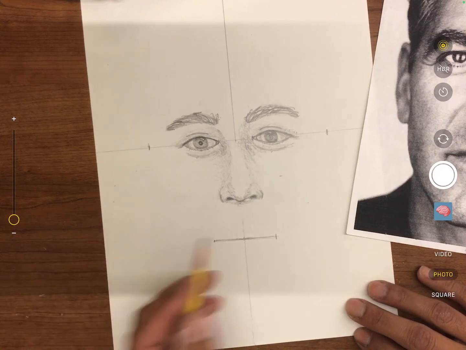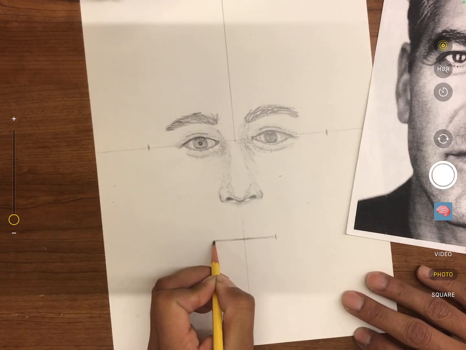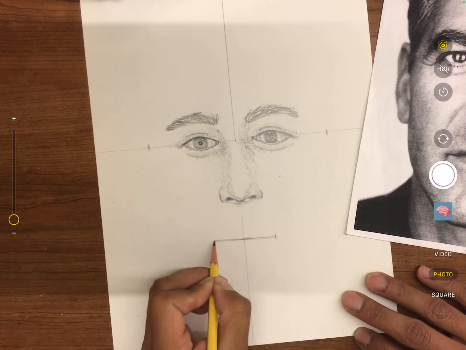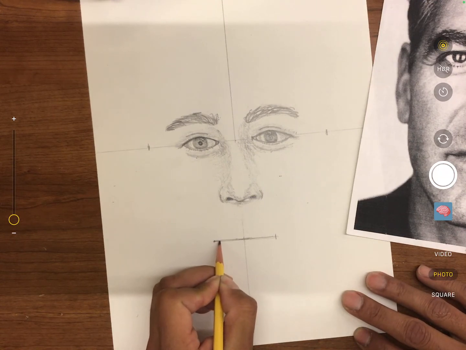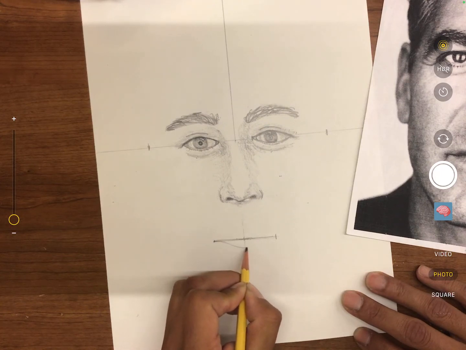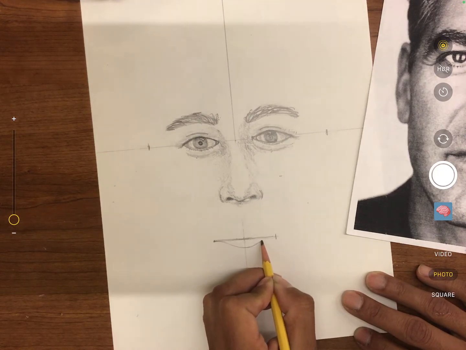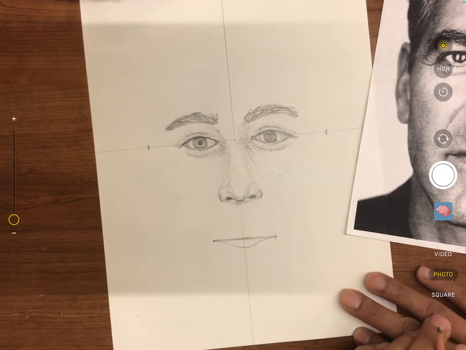All right, I'm going to start with the lower lip first. So start really close. I start at the corner here, hug the center line for a little bit, and then I dip it down to that center line, and then do the same thing on the other side, okay?